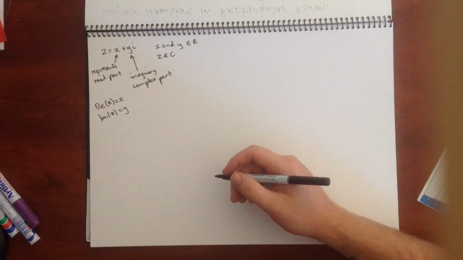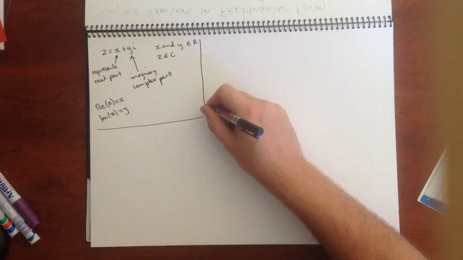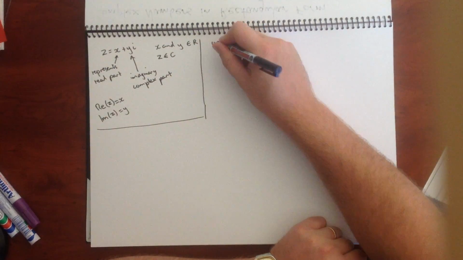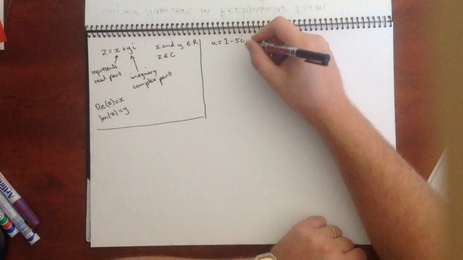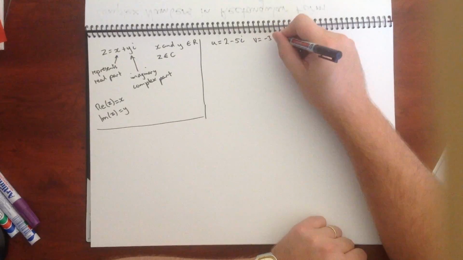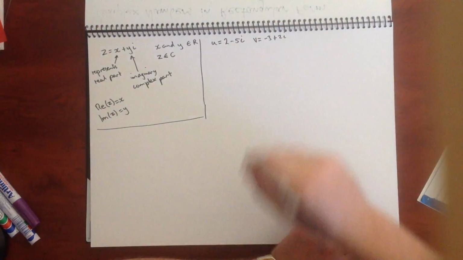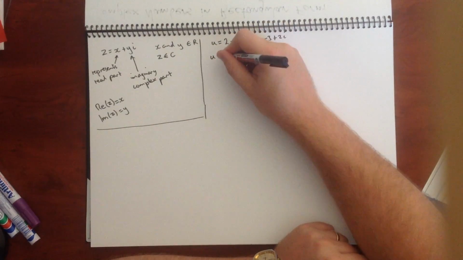So if we have u equals 2 minus 5i, and v equals minus 3 plus 2i, then we're going to look at finding u plus v.